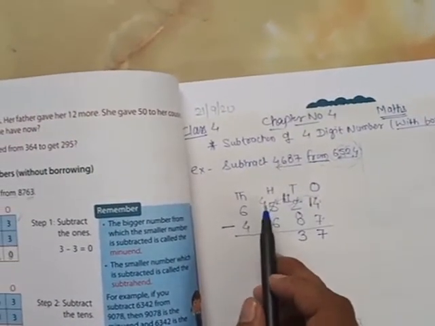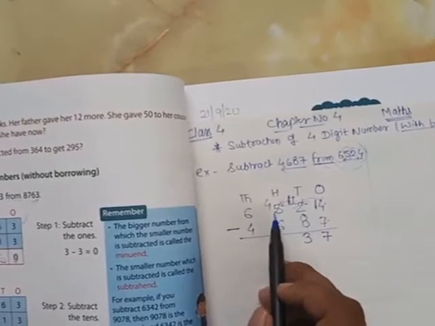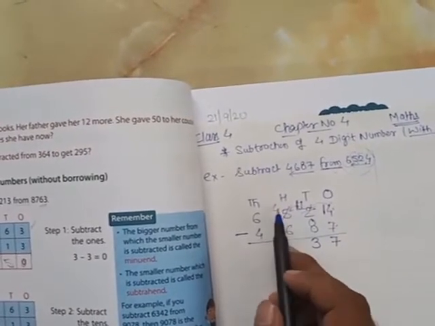Now our hundreds place number. Here what do we need to subtract? We need to subtract 6 out of 4.